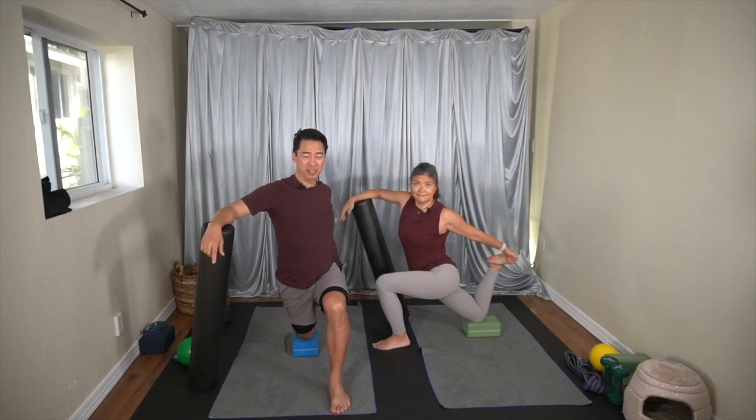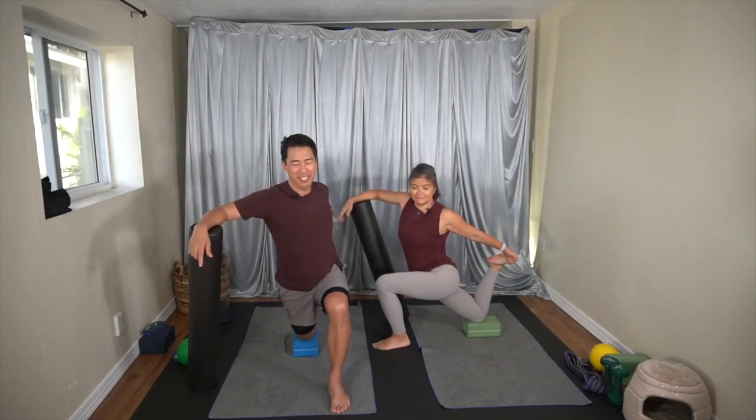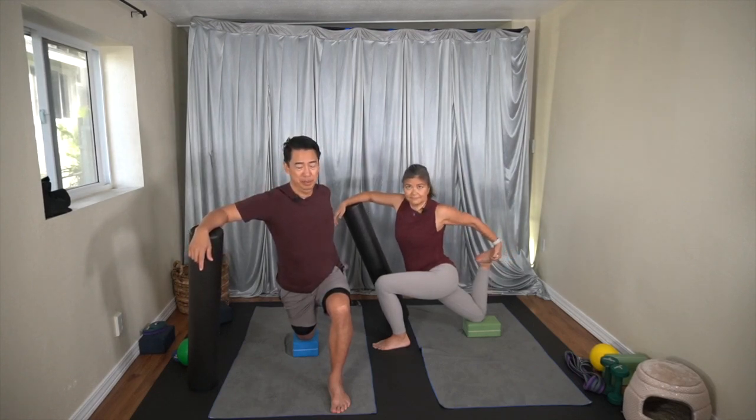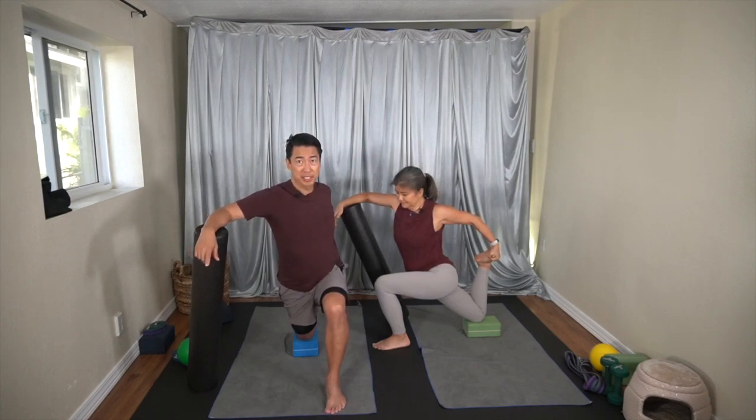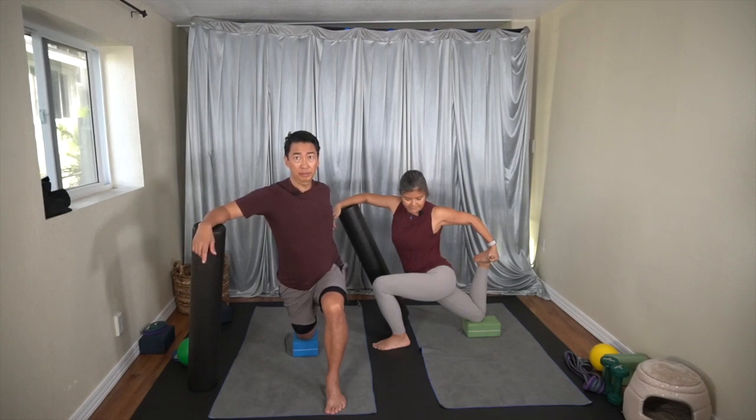First, second, and third chakras are fired up. I really want you to try to get your heel to your butt as you push forward a little bit more. See how much extension Maria's getting in her hip. That's what we're going for.